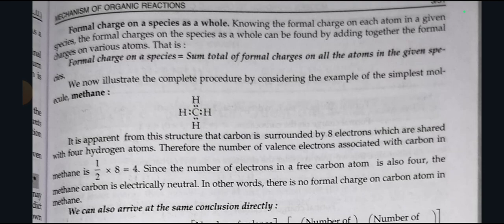Knowing the formal charge on each atom in a given species, the formal charge on the species as a whole can be found by adding together the formal charges on various atoms. That is, formal charge on a species is equal to the sum total of formal charges on all the atoms in a given species. We now illustrate the complete procedure by considering the example of the simplest molecule, methane, CH4.